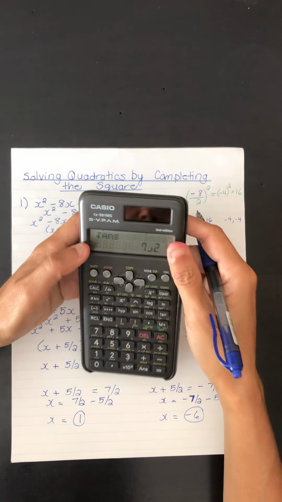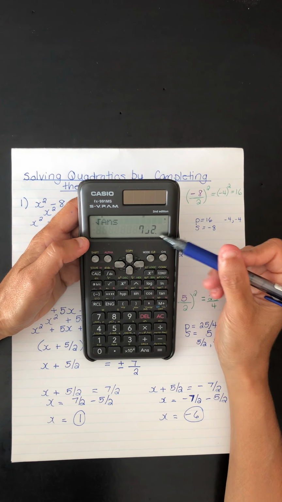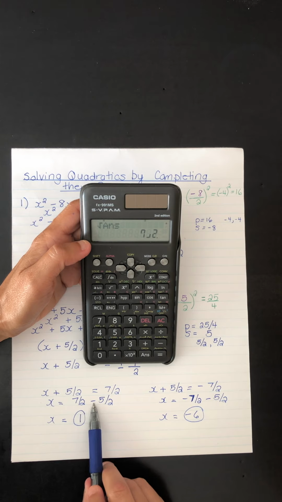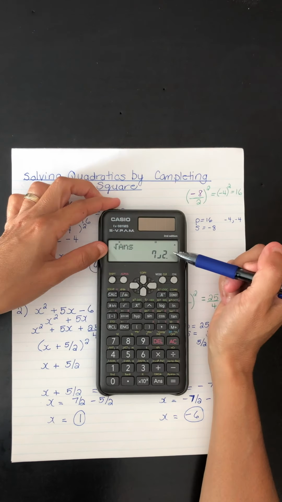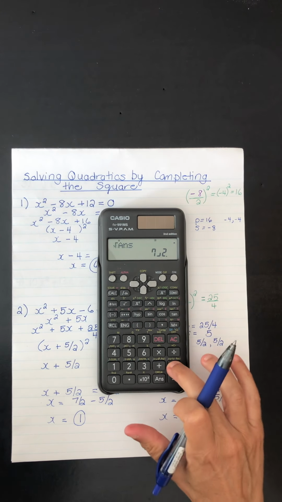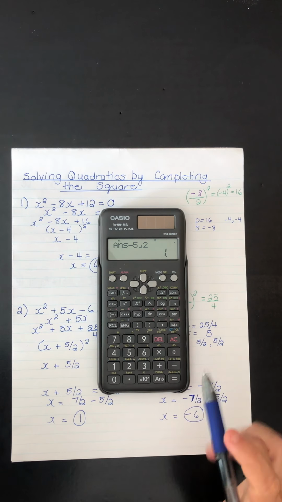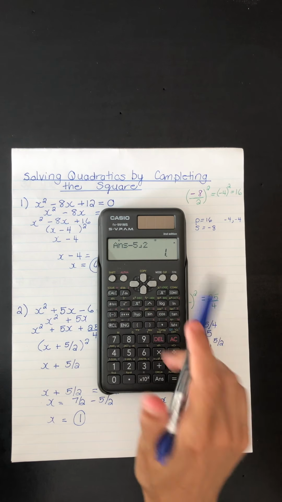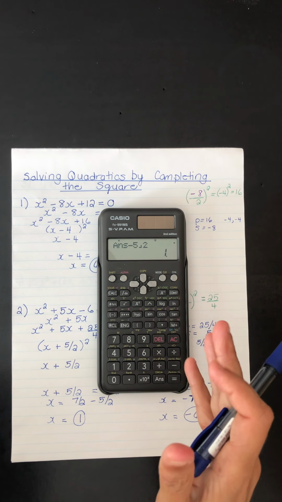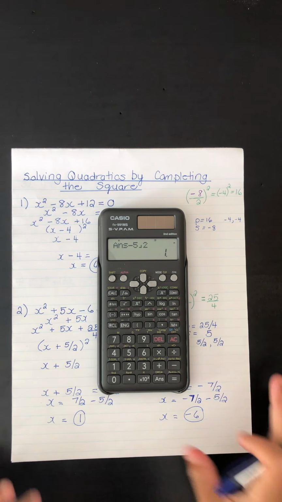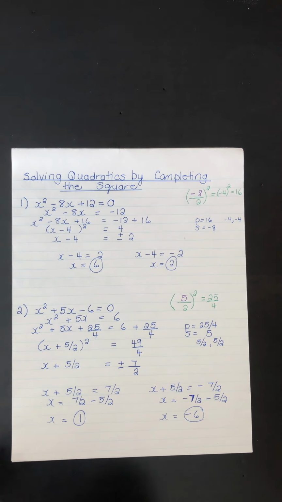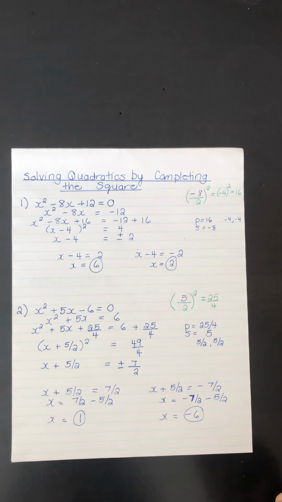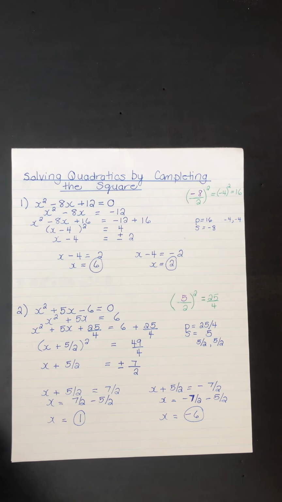And again, you can do all of those calculations here. So for example, if I wanted to do 7 halves minus 5 halves, the 7 halves is on my screen here, so I can do minus 5 halves to get the answer of 1, and so on. So you can do all of the fractional calculations in the calculator if you like. So I hope that those 2 examples were okay. We're going to do a couple more together because this topic is not easy.